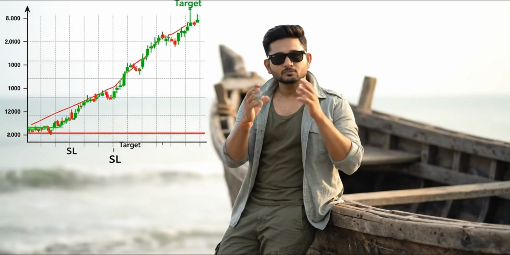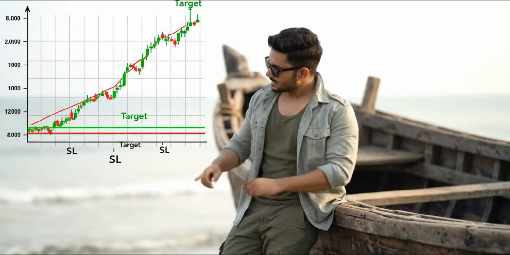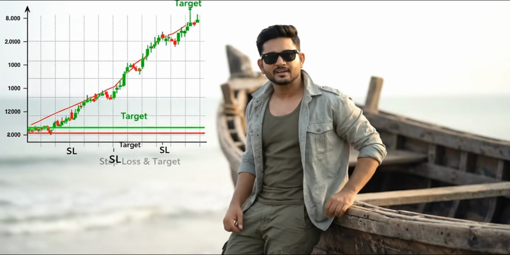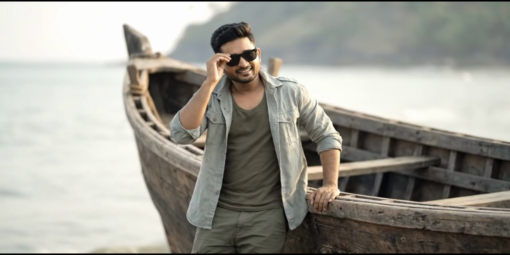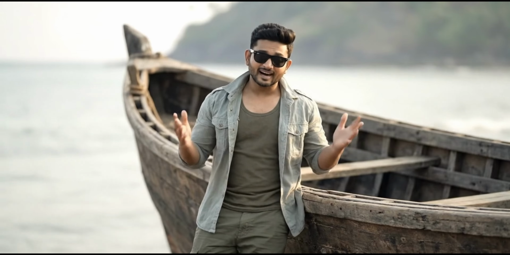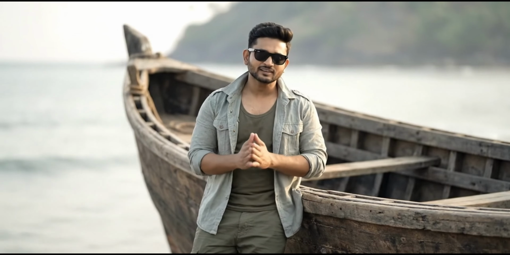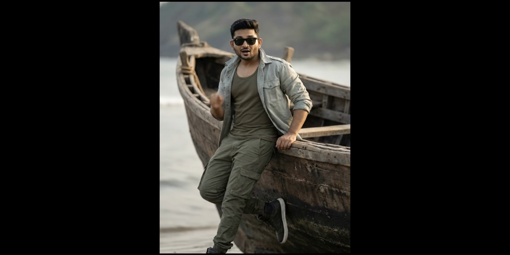Stop loss goes below the pullback low. Target at previous swing high. Combine pullbacks with RSI or MACD to filter out weak setups.